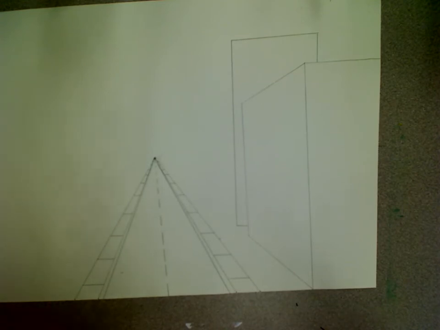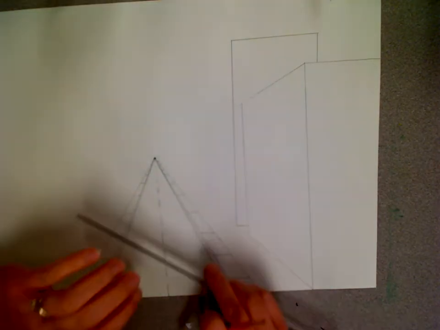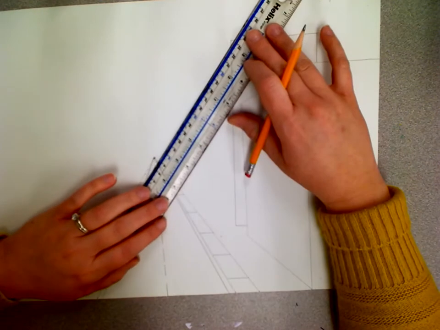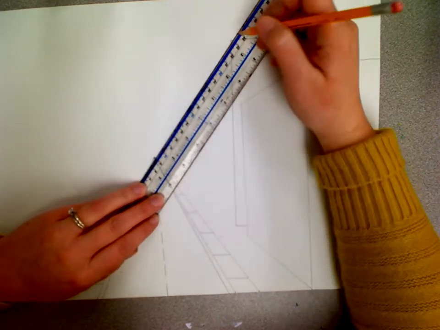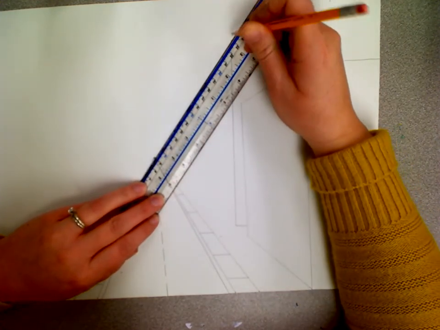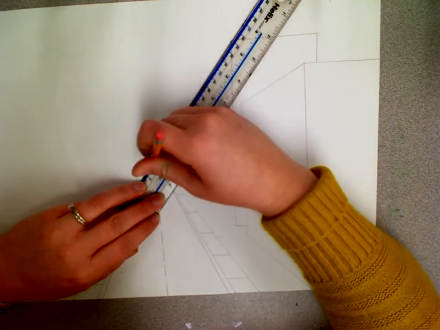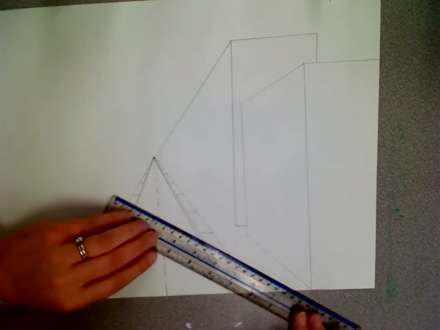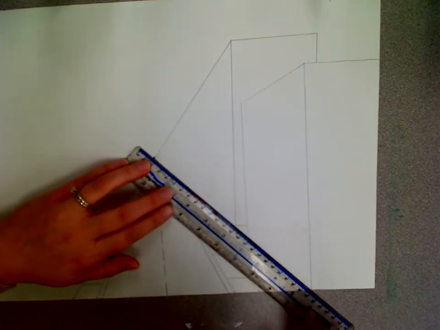Once you have that drawn, you can then take it to the vanishing point. Make sure that you line up your ruler on the vanishing point and on the corner. When you get them lined up, connect them. Again, draw lightly. It'll make your life a lot easier.